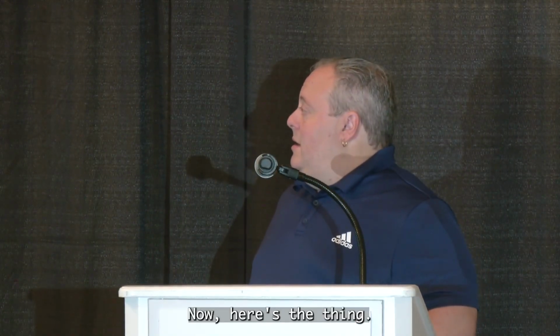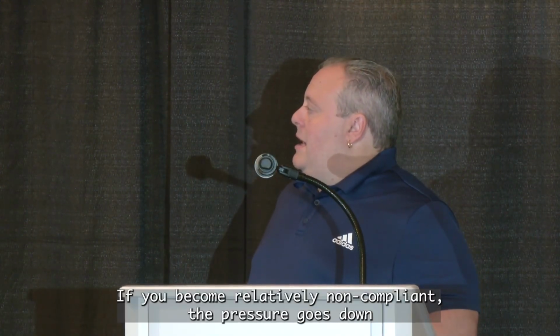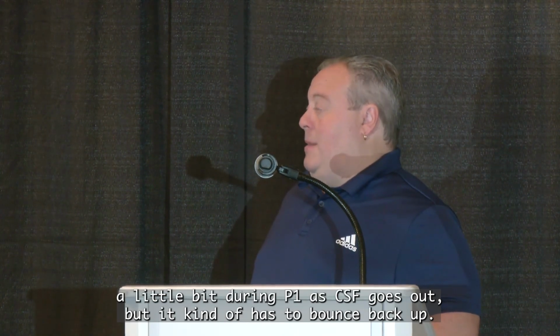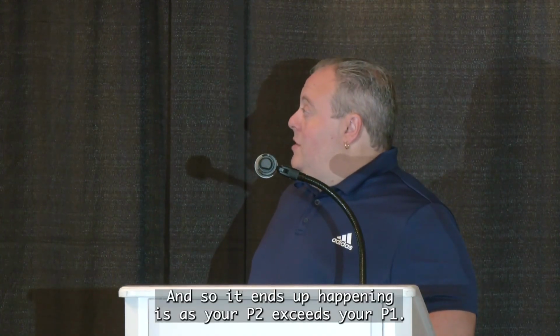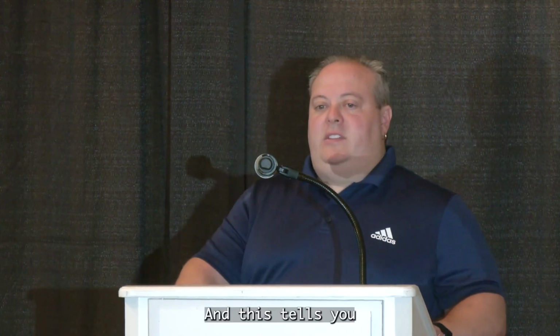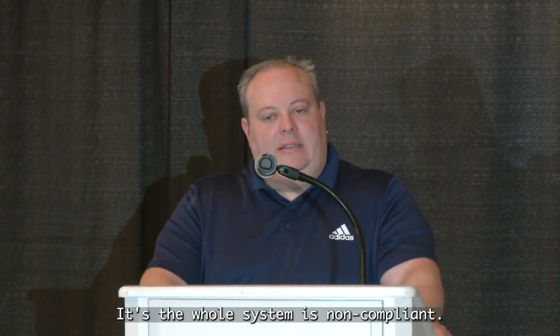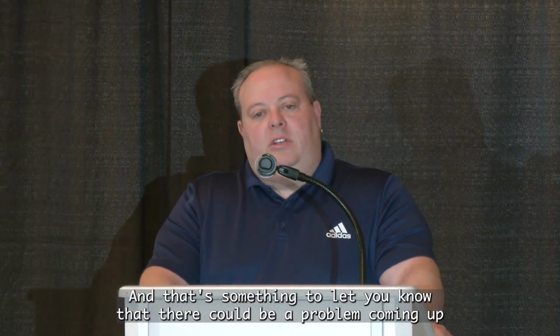Now here's the thing. If you become relatively non-compliant, the pressure goes down a little bit during P1 as CSF goes out, but it kind of has to bounce back up because there's no place else for it to go. And so what ends up happening is your P2 exceeds your P1. And this tells you that your brain in that particular circumstance is very non-compliant, right? It's not the brain itself in its compliance, it's the whole system is non-compliant. And that's something to let you know that there could be a problem coming up.